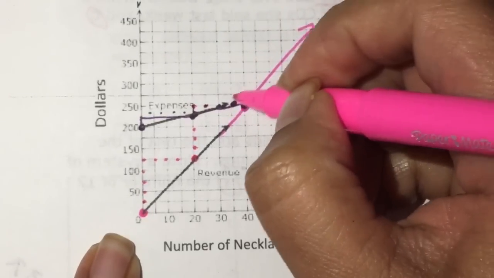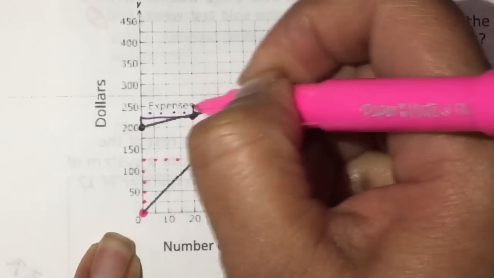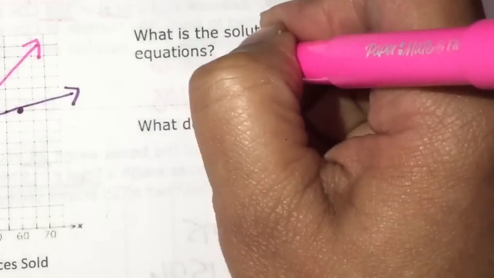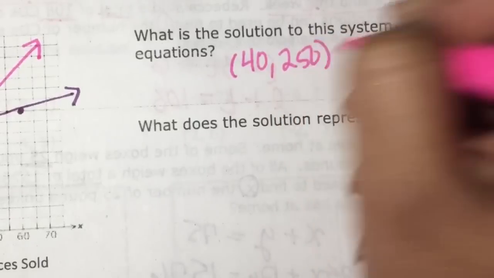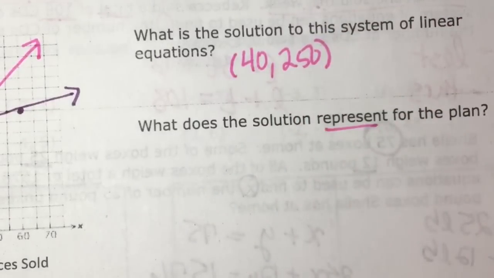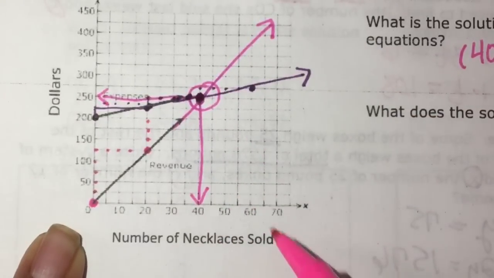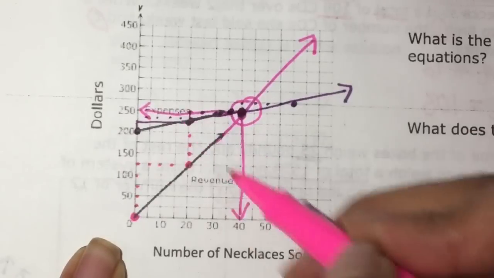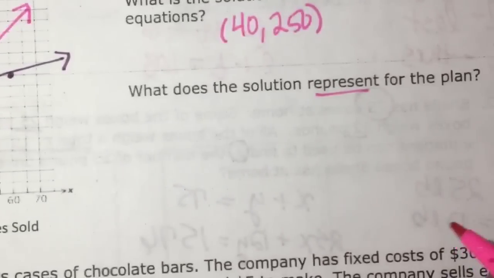And here is the solution to the system. It's located at 40 and at 250. So the solution is 40, 250. And what does this represent for the plan? 40 represents the number of necklaces sold. The 250 represents the dollars, where expenses and revenues are going to cost the same.